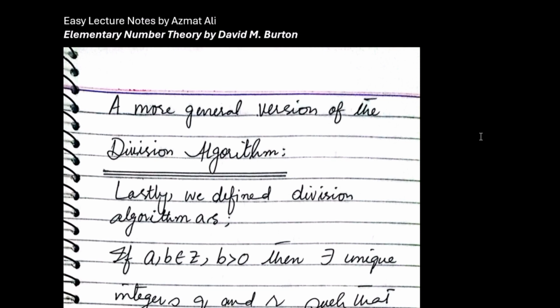In today's lecture, we will discuss a most general version of the division algorithm. In the last lecture, we discussed the standard version of the division algorithm.